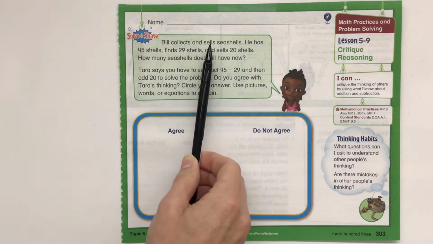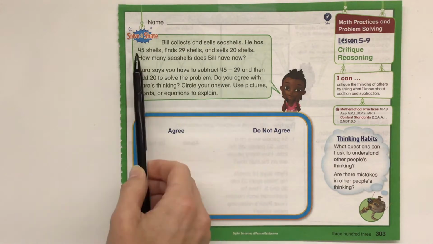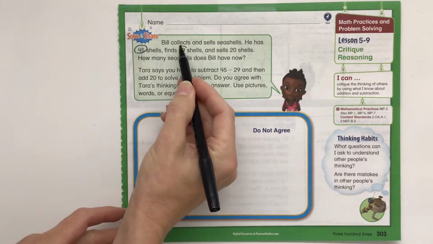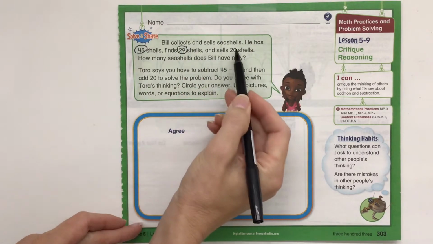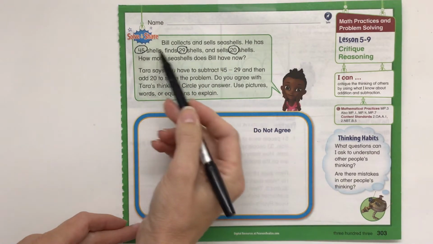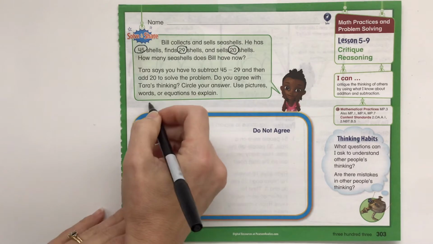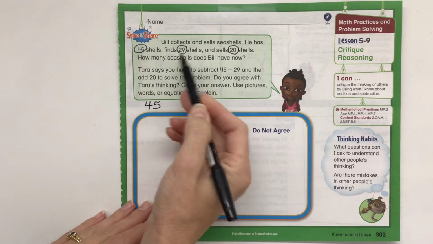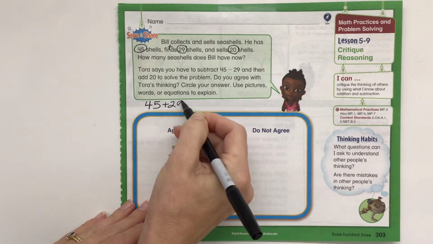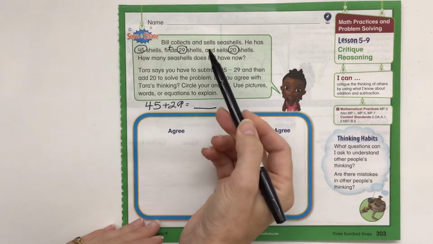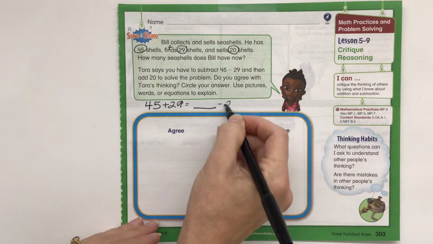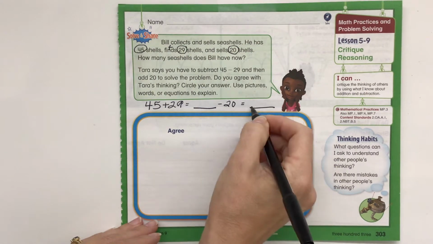Bill collects and sells seashells. He has 45 shells. I'll go ahead and circle that one. He finds 29 shells and sells 20 shells. How many seashells does Bill have now? So let's take a look at what we're actually doing. He has 45 shells. He finds 29 more, which means we're adding. Plus 29 equals something, and sells 20 shells. Sells lets us know he's getting rid of them. So minus 20 equals our answer.